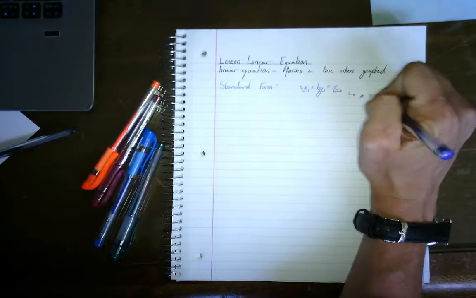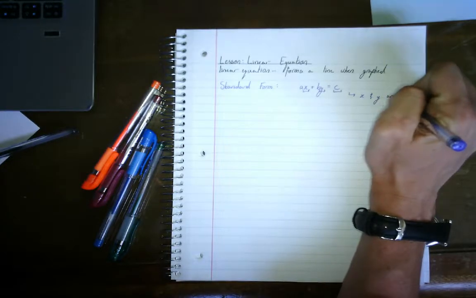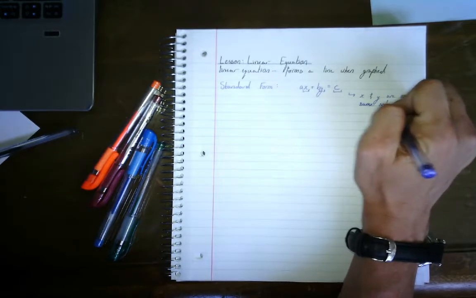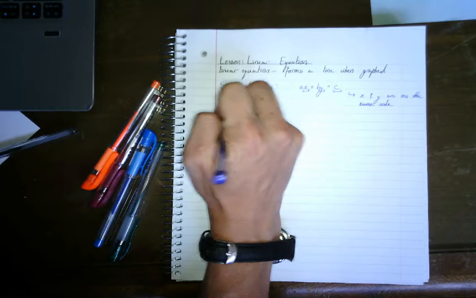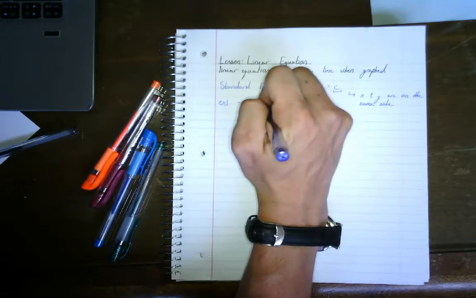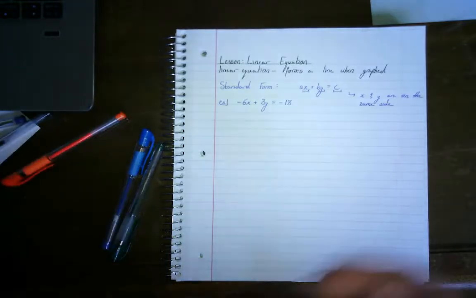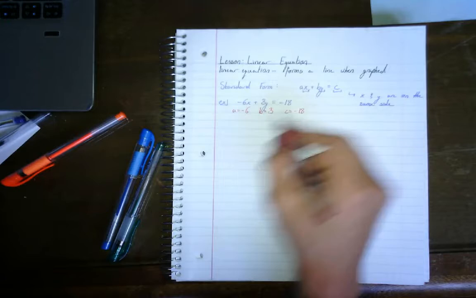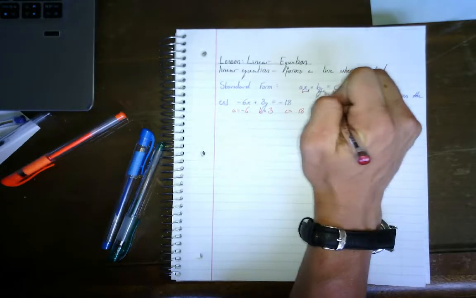So your x and y are on the same side. An example of this would be negative 6x plus 3y being equal to negative 18. So here notice our value for a is negative 6, b is equal to 3, and c is equal to negative 18. It follows exactly with this form right here.